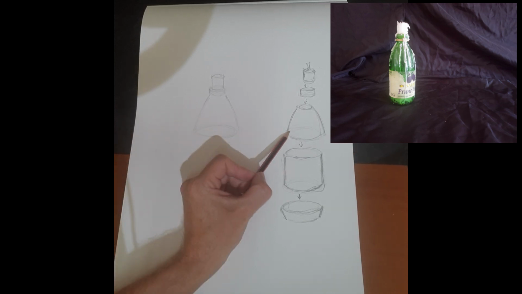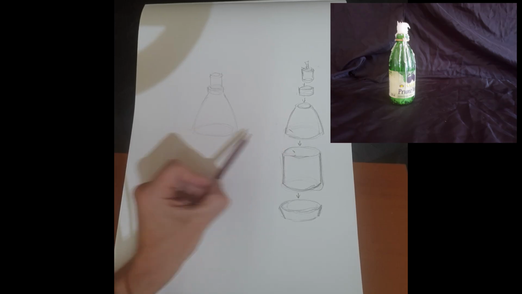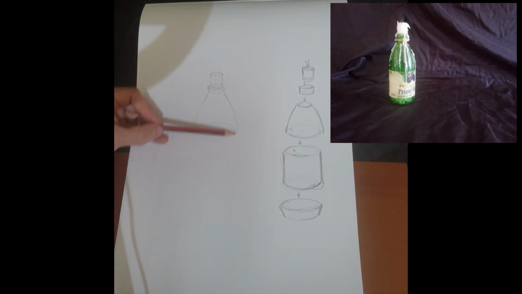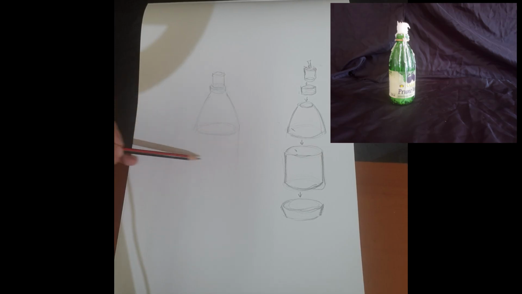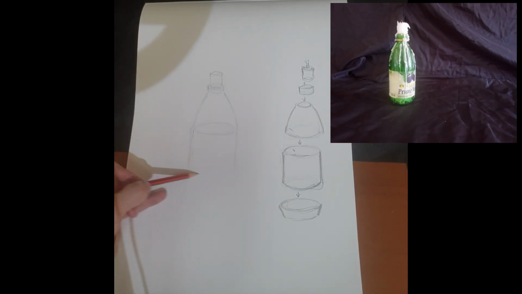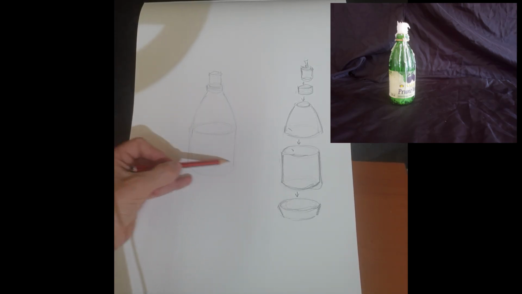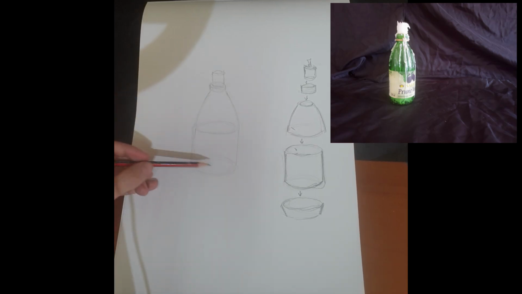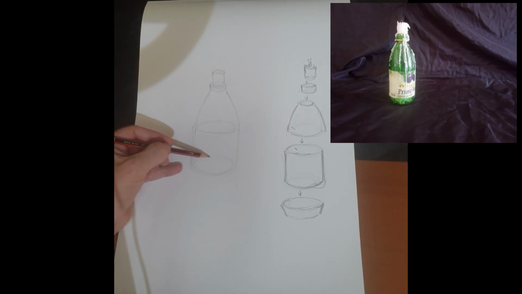Now, the cone and the cylinder share the same oval. So I just draw that line coming down like that, and then the second oval like that, and that will give me that cylindrical shape.